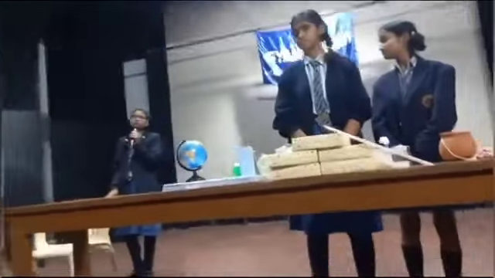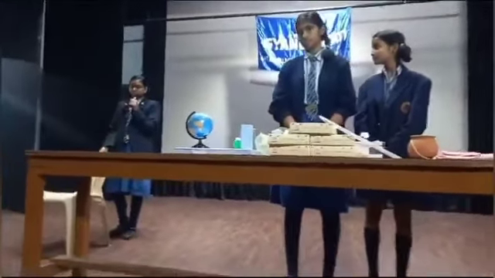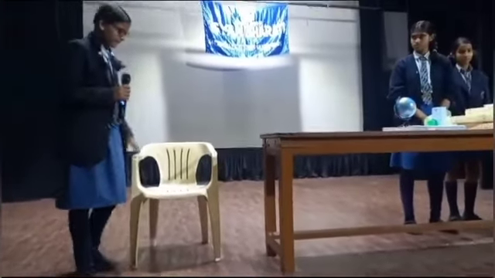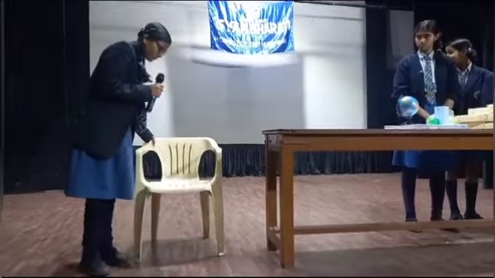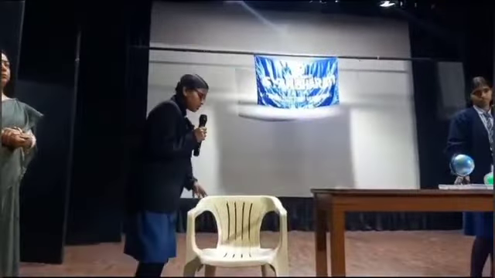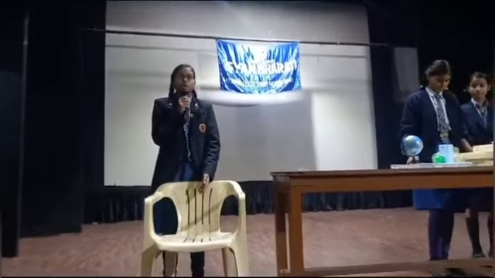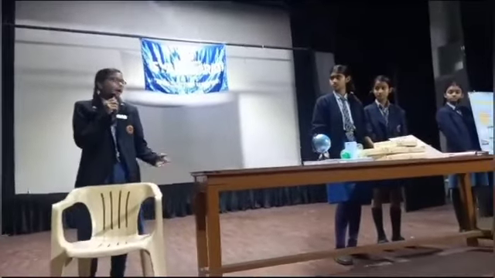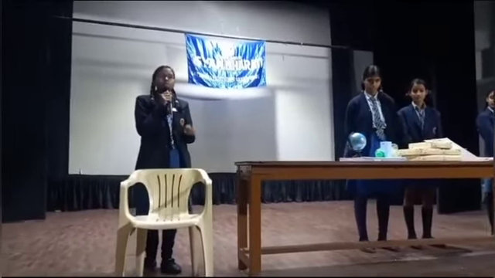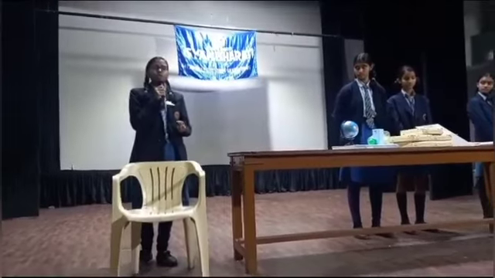I am using very simple objects to do the experiment. I am pushing the chair and the chair is moving. But when I sat on it and tried to pull it, it is not moving. Why? Because I was the internal part of the object, not the external portion. And force is the external portion acting on the object which changes its rest or motion.